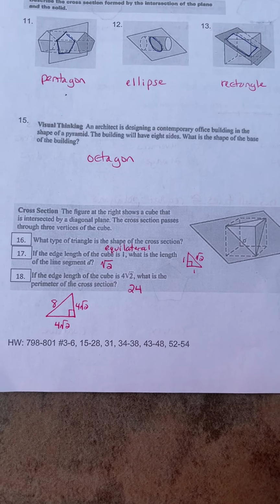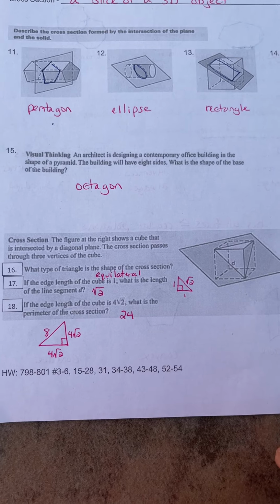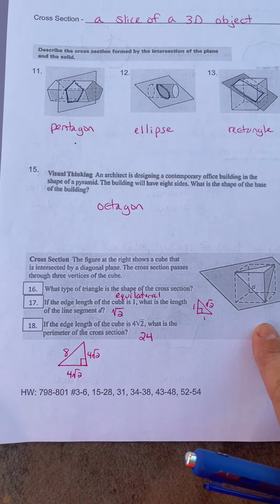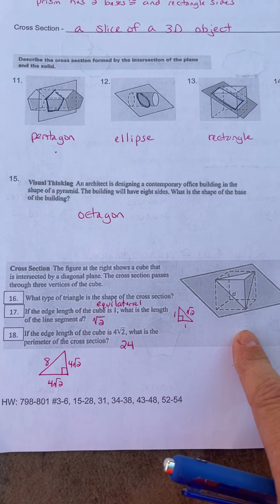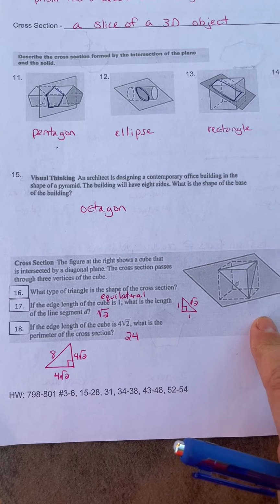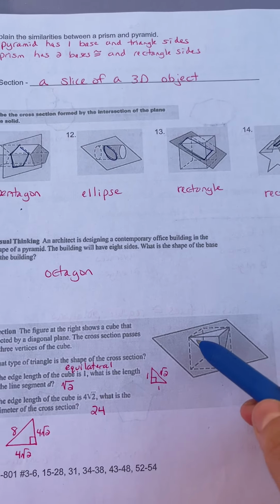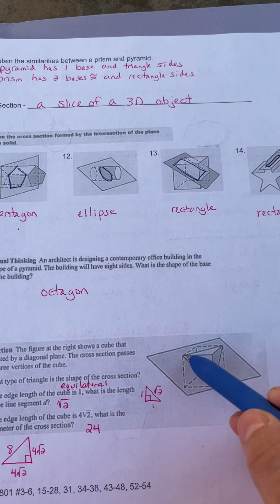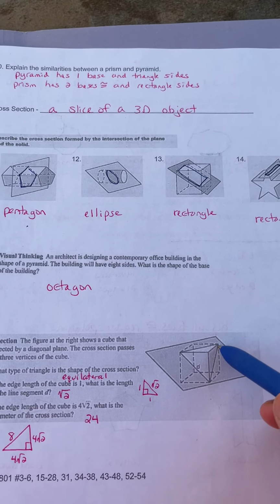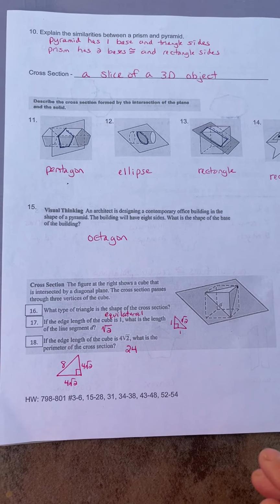The next one says the figure at the right shows a cube that is intersected by a diagonal plane. So it's very similar to what we talked about with the cross sections. The cross section passes through 3 vertices of the cube, as you can see in the picture. What type of triangle is the shape of the cross section? This one's an equilateral triangle because each side of this triangle is a diagonal of the sides. That's a diagonal of the top side, diagonal of the front side, and diagonal of the side. So it's an equilateral triangle.